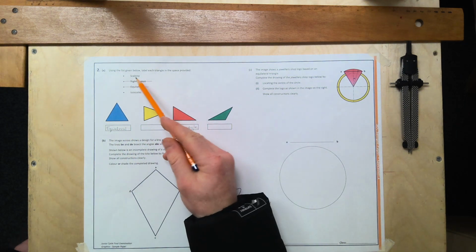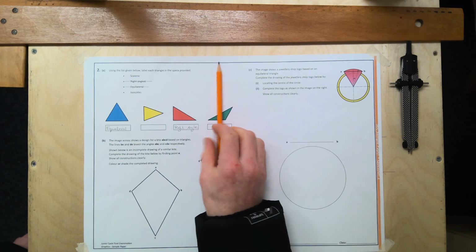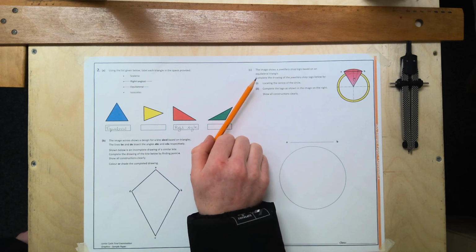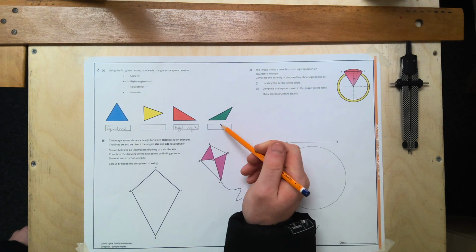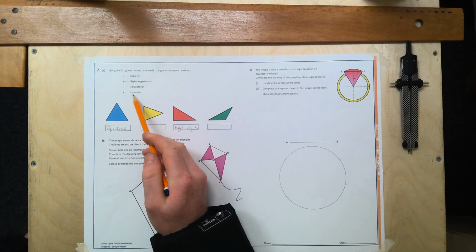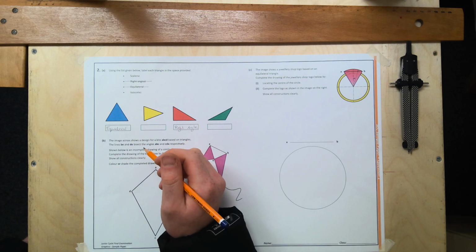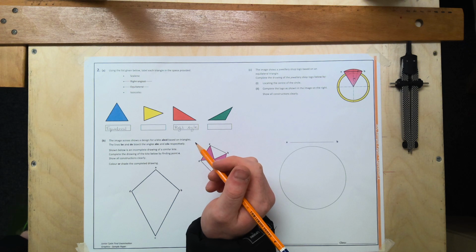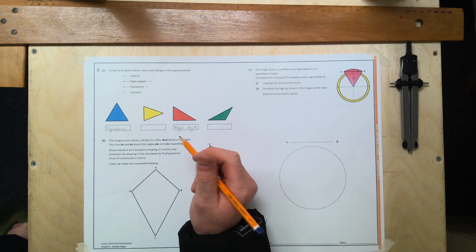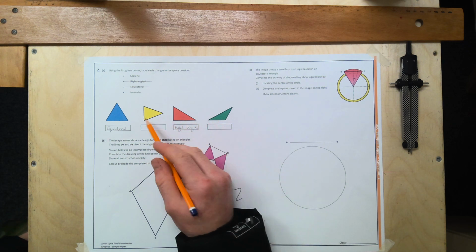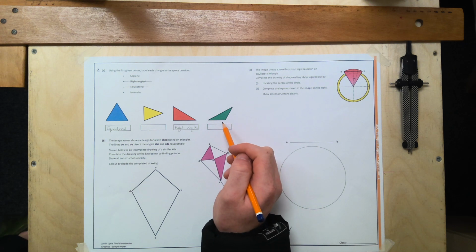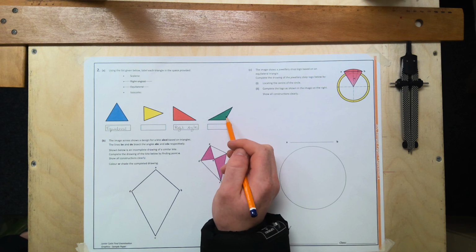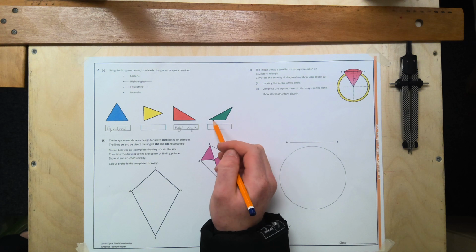Okay. A scalene triangle is when all the sides and angles are not equal. And an isosceles has two equal angles and two equal side lengths. Okay, so we're now looking between this triangle and this triangle. Is there any one of them that has two the same side lengths and two the same angles?